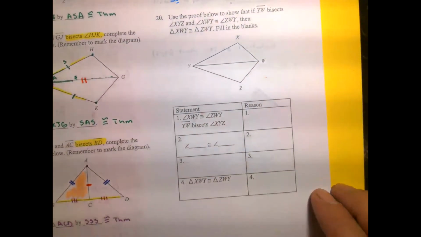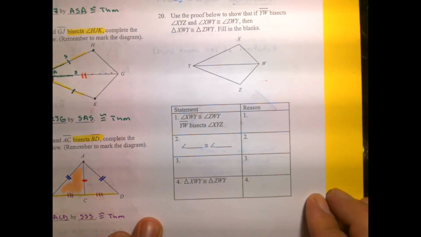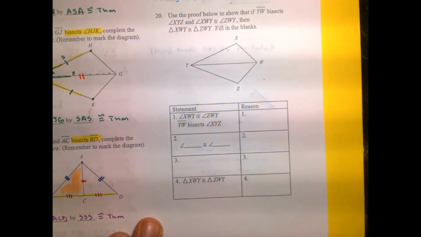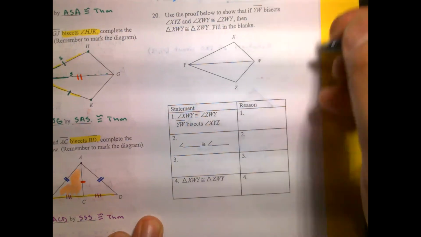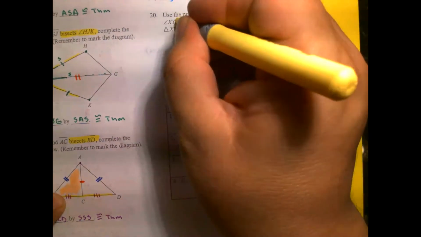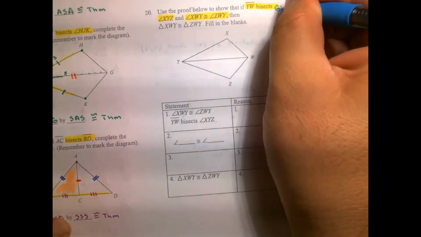All right, now we're down to our last problem here where we're going to do our proof. And for this proof, it says use the proof below to show that YW bisects XY and XWY is congruent to ZWY. Then triangle XWY is congruent to Z. All right, so we're not used to a proof like this, but look, this is the given. Like I said, I'm not sure why it's written like this, but it says XY bisects this. These two angles are congruent.